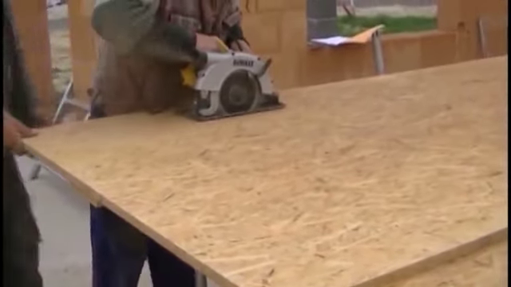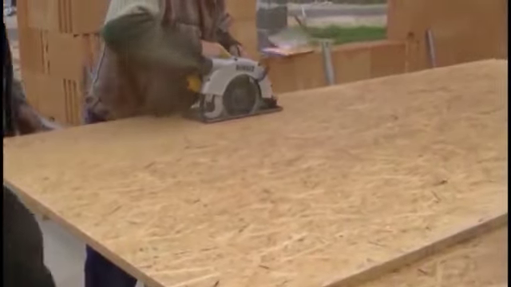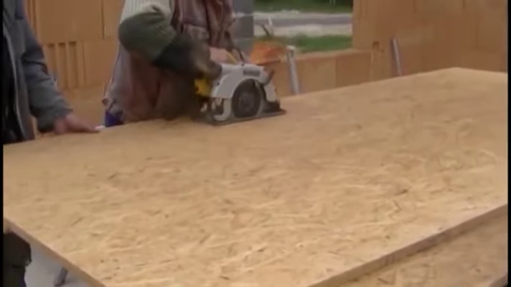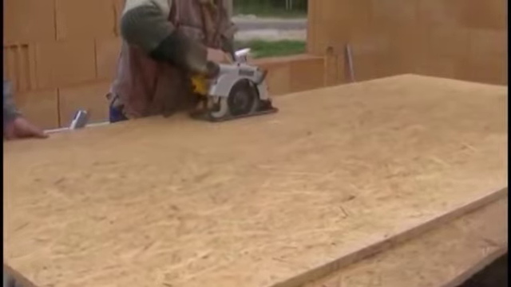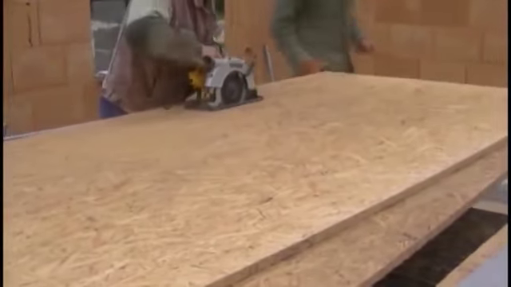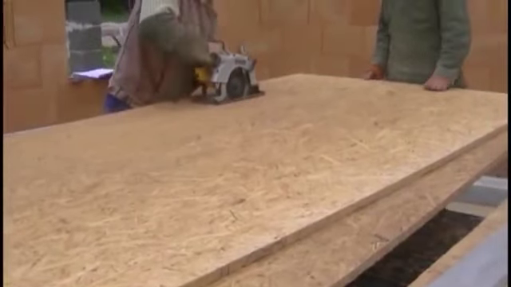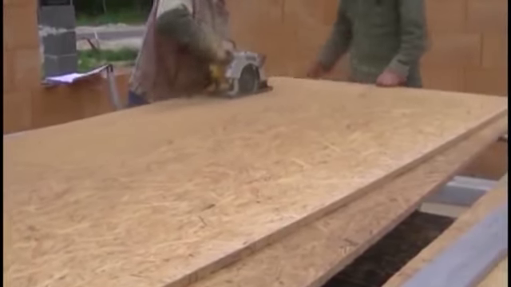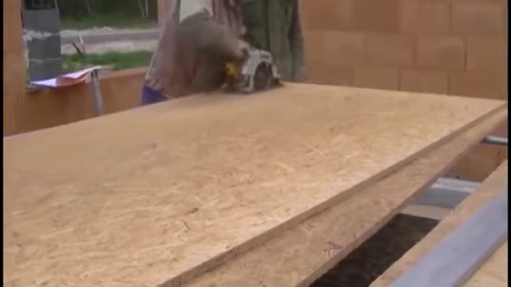Work began with the formwork for the pillars. As in the case of continuous footings, we will use OSB boards 15 mm thick. The shape of the columns we will read from the construction project, and on its basis we will prepare the appropriate parts.